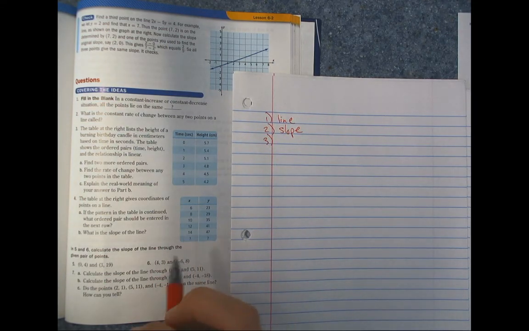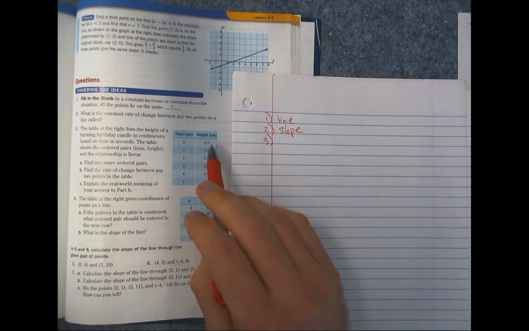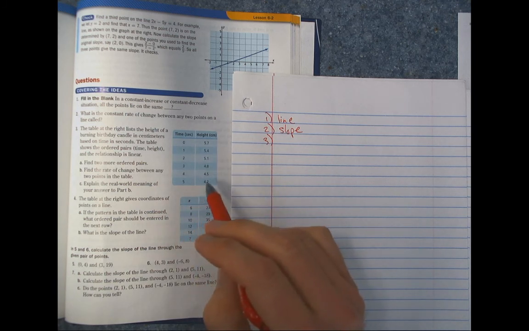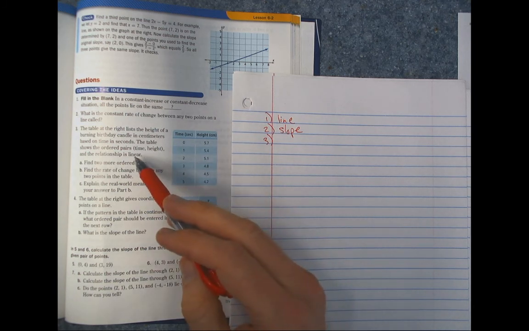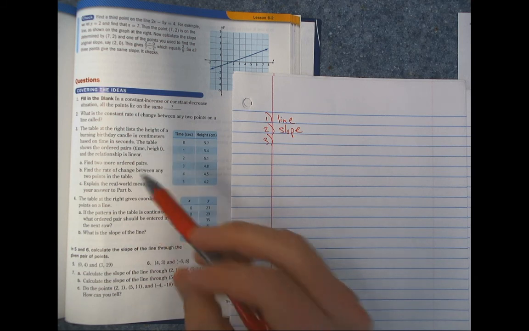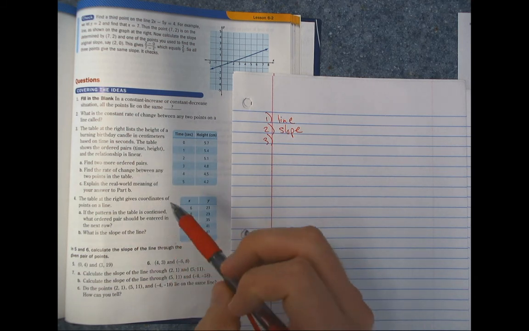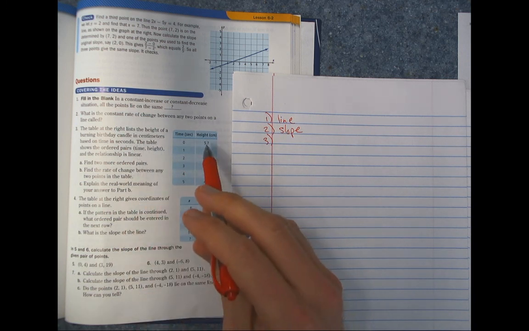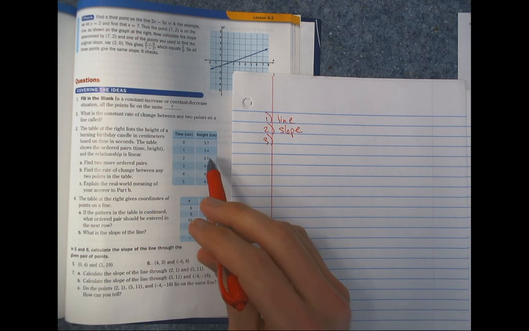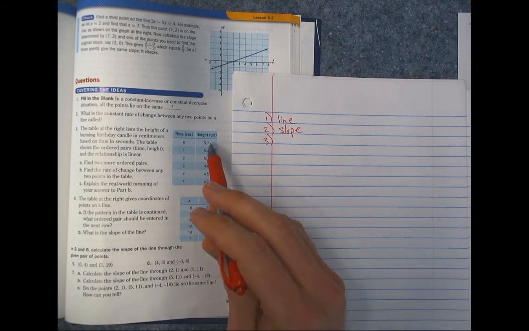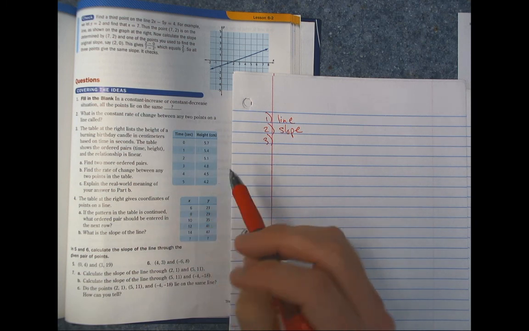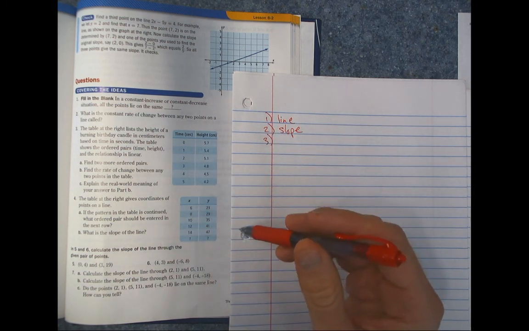Okay, number 3. The table at the right lists the height of a burning birthday candle in centimeters based on time in seconds. You've got your ordered pairs for the time and the height. The relationship is linear, meaning it forms a straight line, which means it's a constant rate of change. It's not going to burn really fast and then burn slower or vice versa. It's going to be a constant. And if you take a look, the height is going down. It was at 5.7, and this should make sense. The longer the candle burns, the shorter it's getting as less and less candle is there.